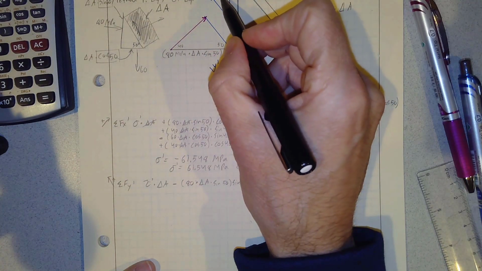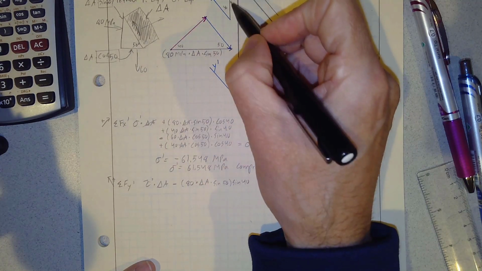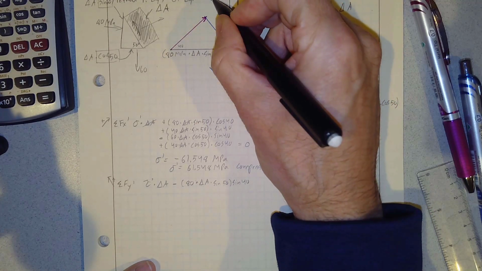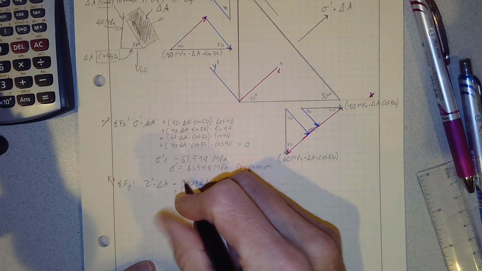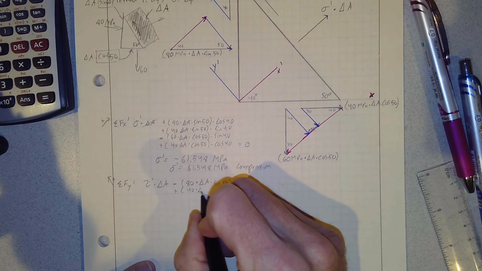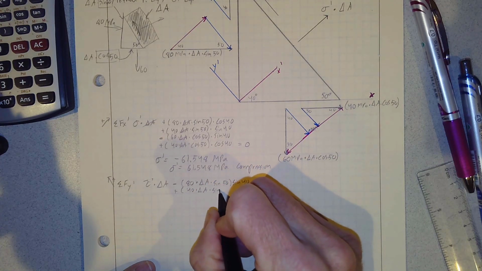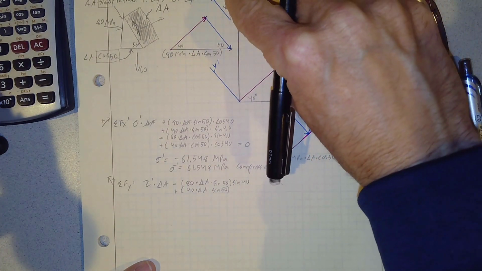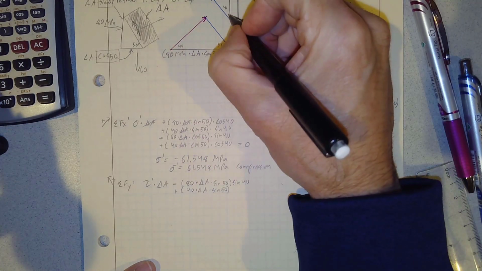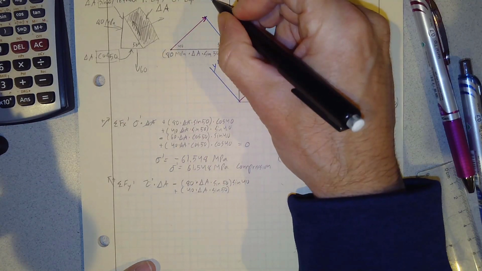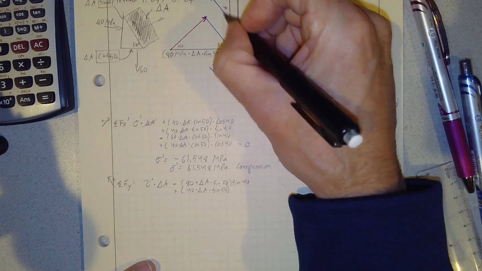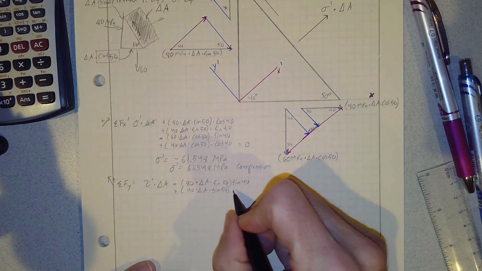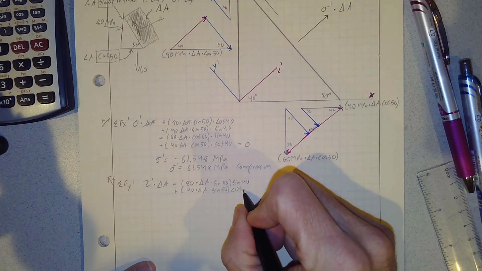Okay, let's move on to the next one we did, which was the shear stress up here. First let's look at the sign of it. It's going up and to the left, so it's positive. Its magnitude is 40 times delta A times sine of 50. That doesn't change because that's still the whole magnitude of this vector. But before I was looking at the piece of it parallel to x prime. Now I'm looking at the piece of it parallel to y prime. So that's adjacent to my 40, so that's going to be cosine 40.